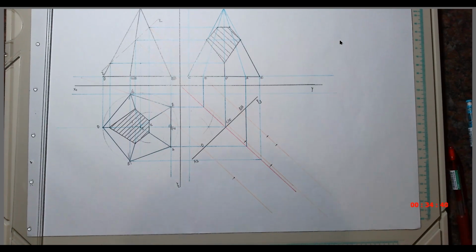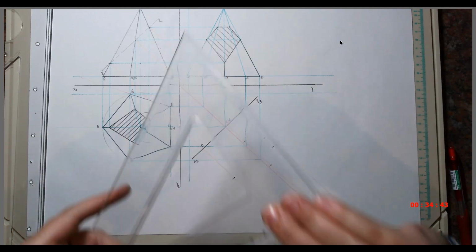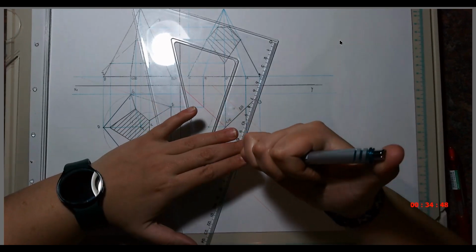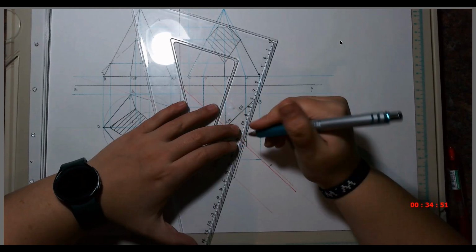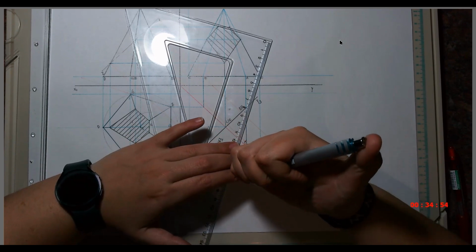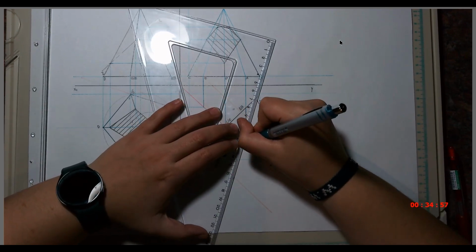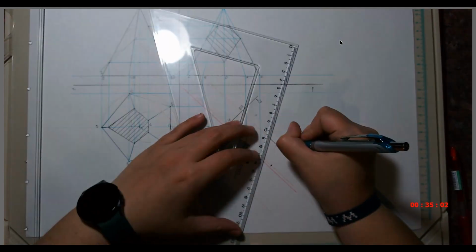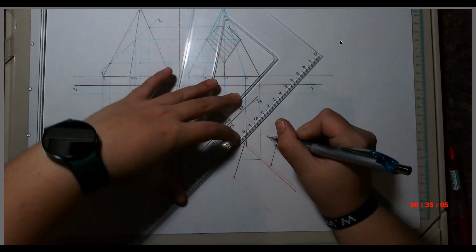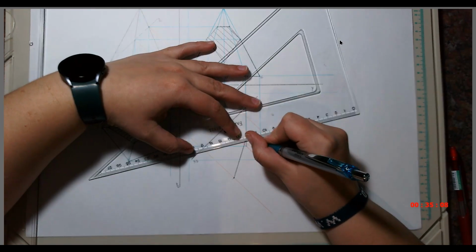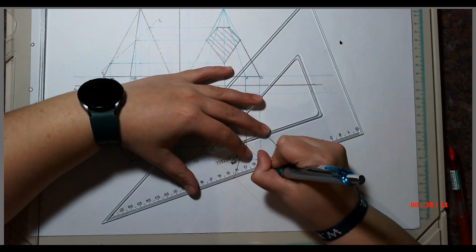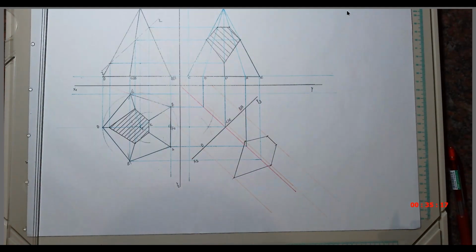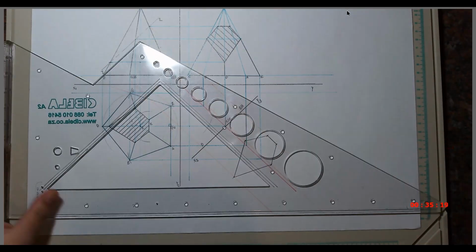So now we can just combine all of our dots, and that is the true shape, but to indicate that it's a true shape we need to hatch it again.